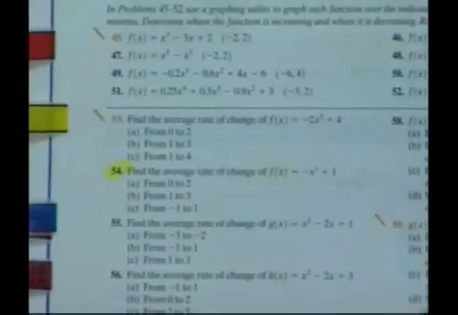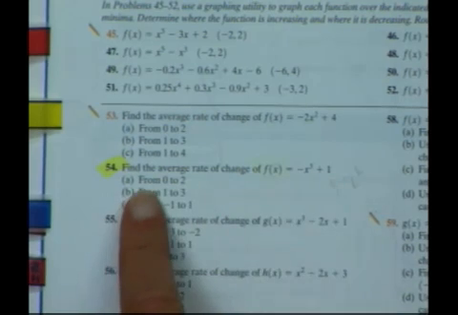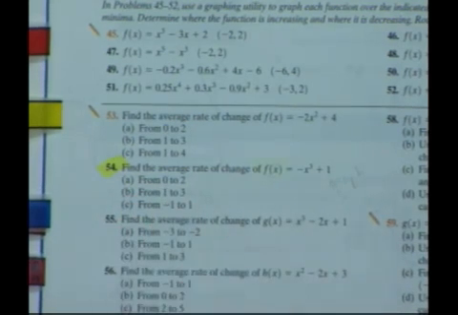And we're going to jump on problem number 54, page 238. Problem 54. Okay, now the other examples in the back of the book, we've already done very similar problems to increasing, decreasing, local max, mins. My example, I think, covered that. All right, question number 54. It says, find the average rate of change of this function from 0 to 2, 1 to 3, etc., etc.